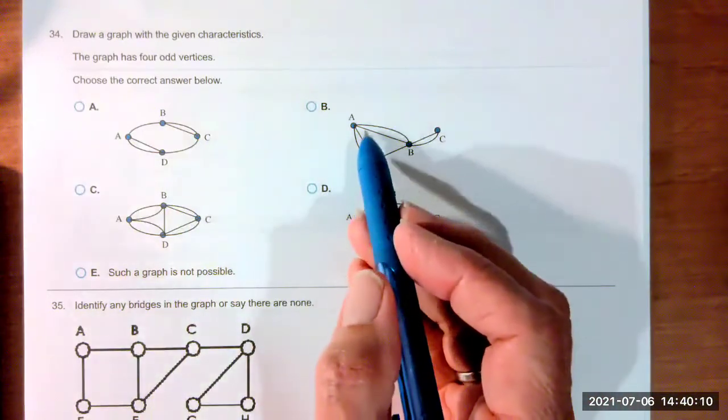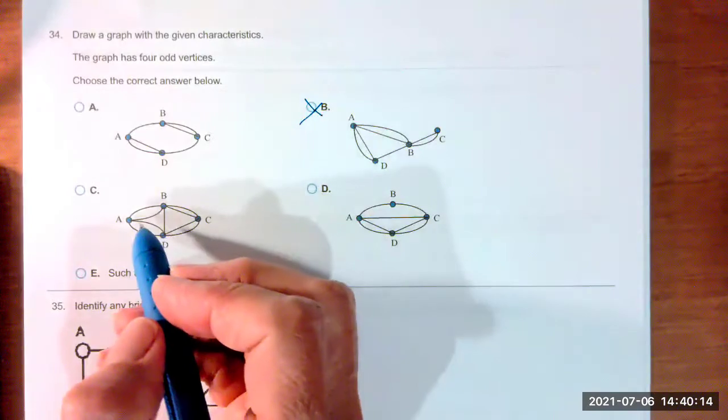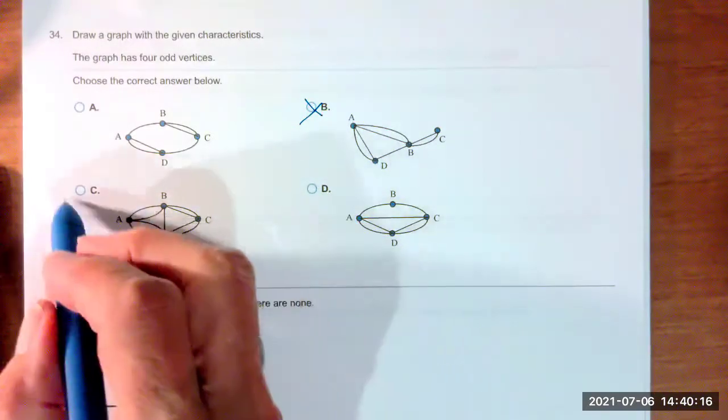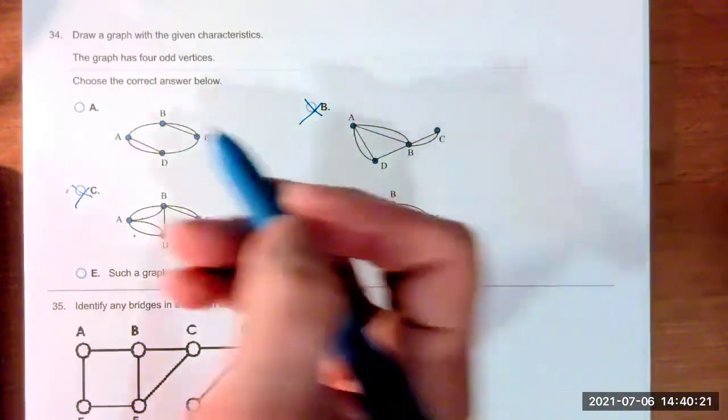Let's just take a look here. 1, 2, 3, 4. This is even, so I can eliminate this one. Let's see. 1, 2, 3, 4. 1, 2. Eliminate that one. And then this one's got evens also. So the correct answer here is A.